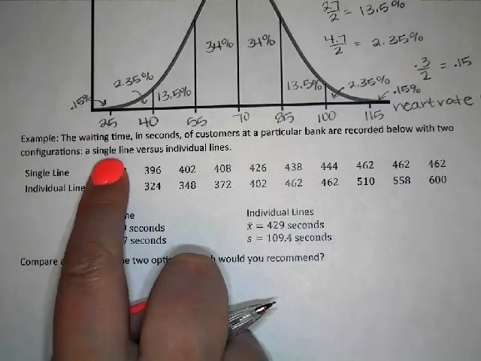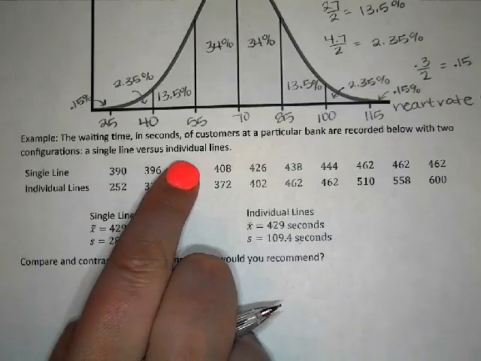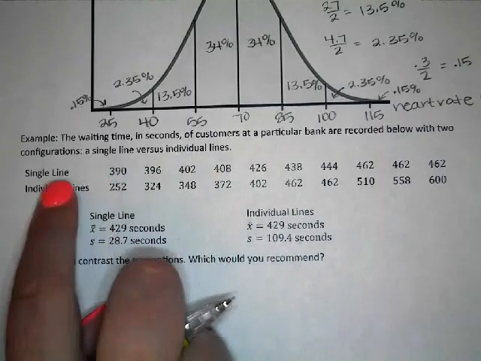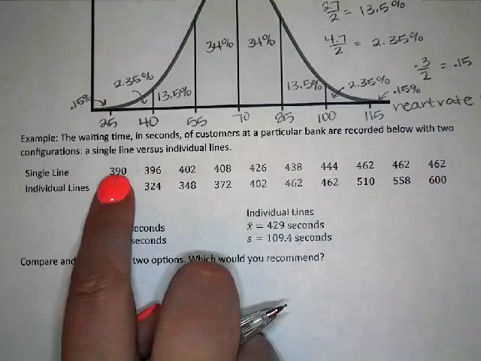Individual lines means that when you walk into the bank, you just look at the different tellers that are working and you line up, you know, you pick the line that's the shortest. So what they have here is they took some data, they timed people and how long they had to wait, and that's what this table is, all their wait times.